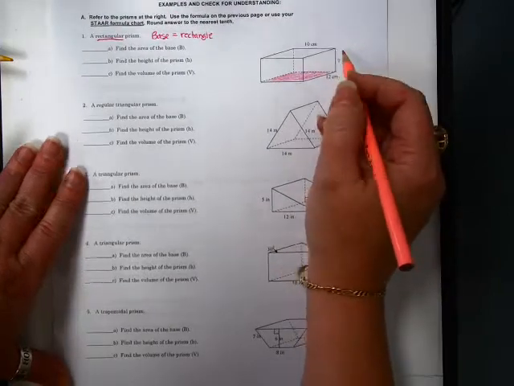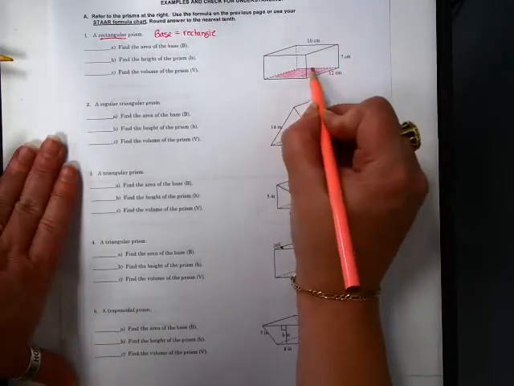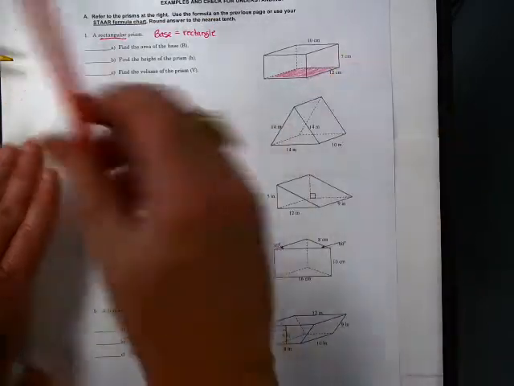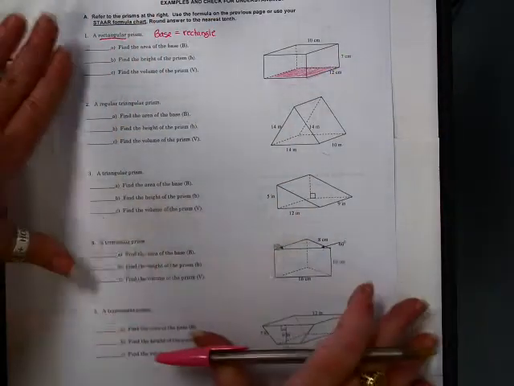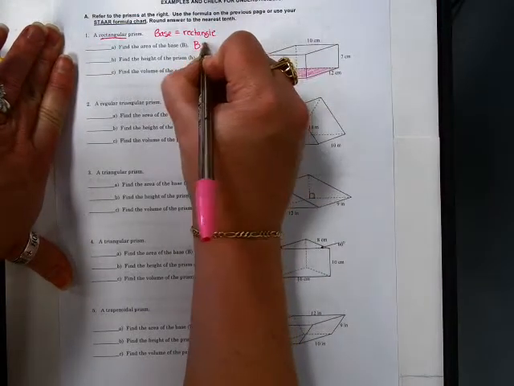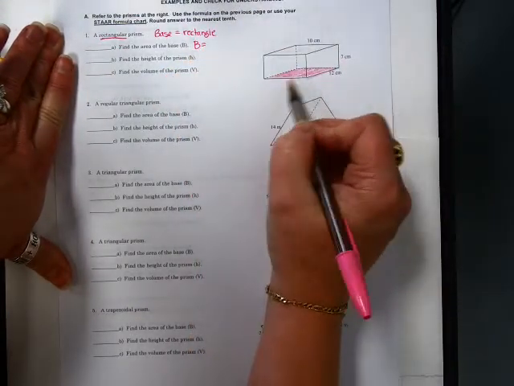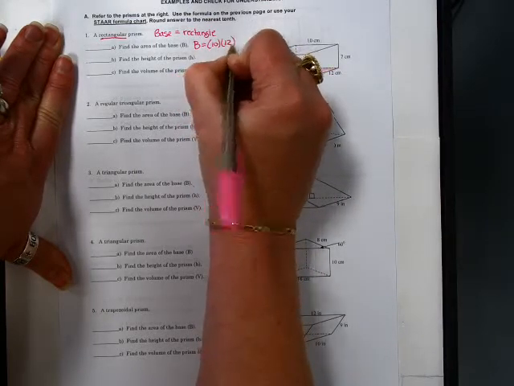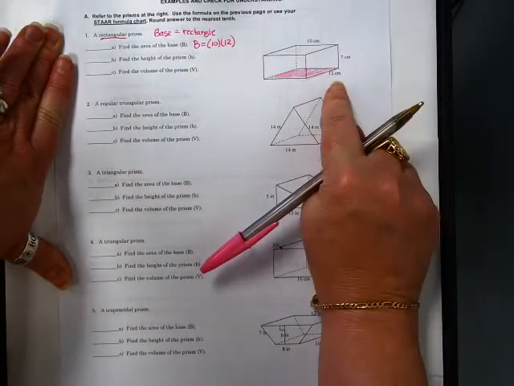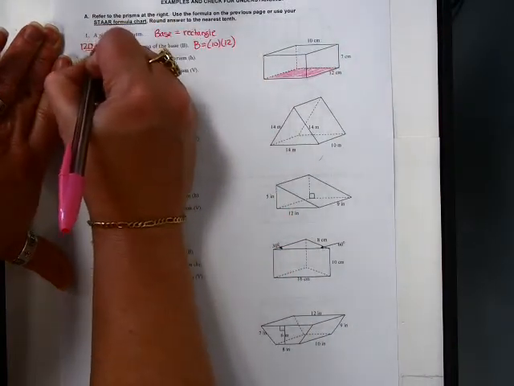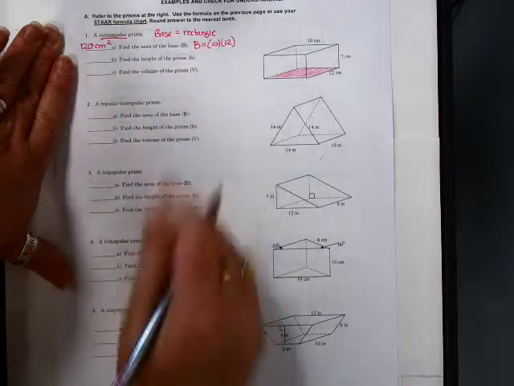All right, so the dimensions of the base are going to be 10 centimeters by 12 centimeters. So that means that the area of the base, capital B, is going to be length times width, or base times height. So that's going to be 10 times 12. 10 centimeters times 12 centimeters happens to be, you can do that with mental math, 120 centimeters squared.